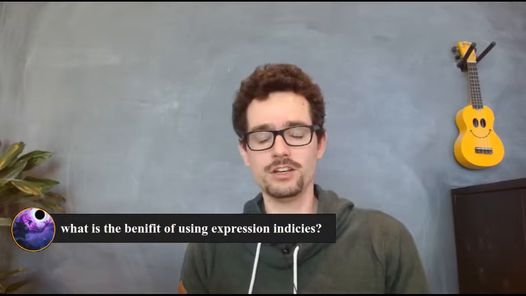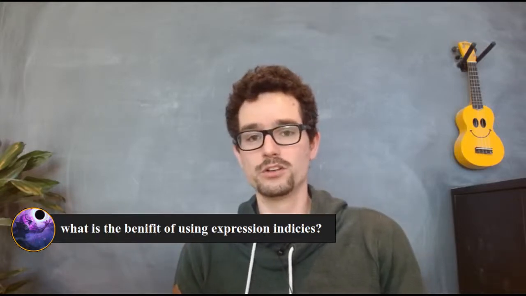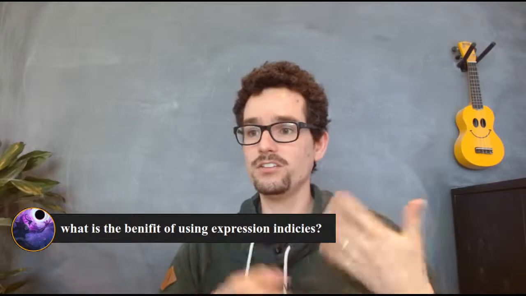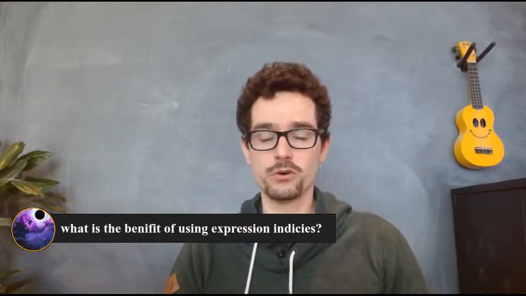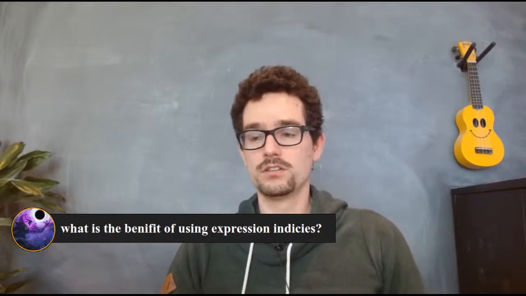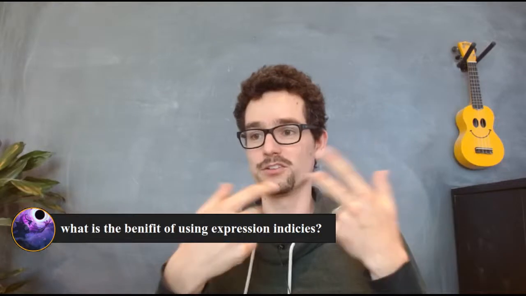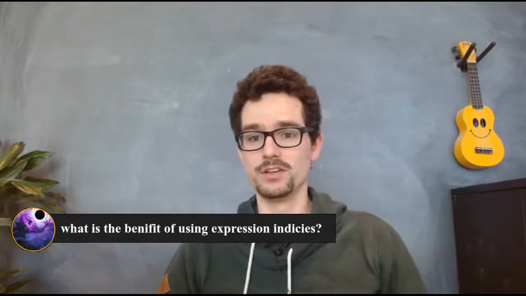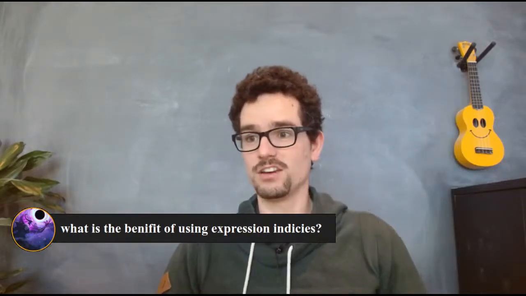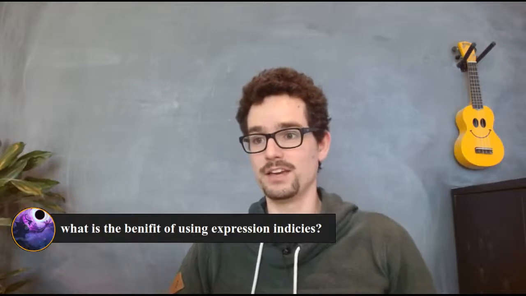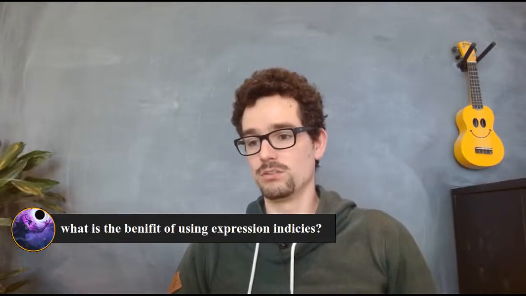So expression indexes are the solution to support fast index supported search on expression queries. And for JSON data, we often have expressions with all these operators and so on. And for non-JSON data, the expressions are like uppercase, lowercase, and so on.